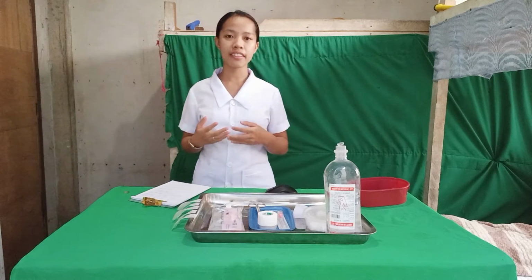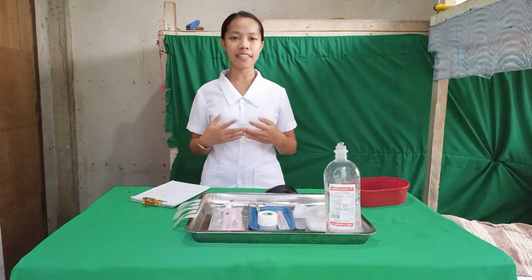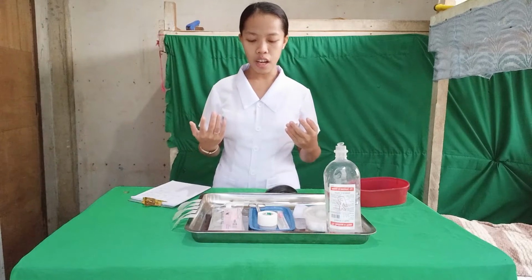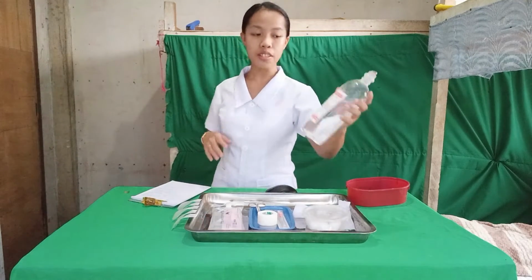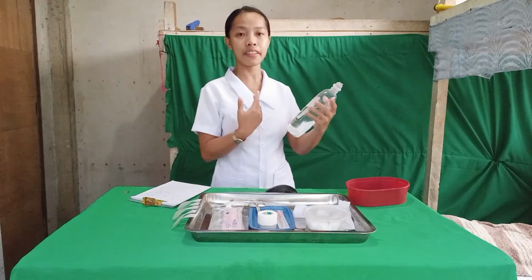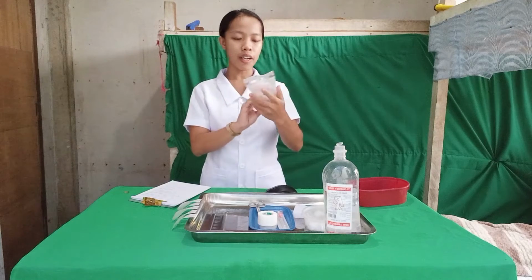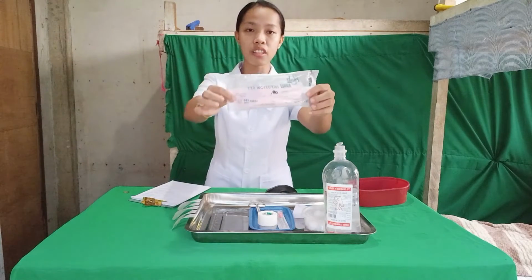Next, we will gather all the equipment and check the labels and the expiration date. Having all the equipment will save time, and checking the label and the expiration date will ensure safety and correctness. The needed equipment in starting intravenous infusion is the IV tray. The IV tray contains the IV fluid, so check the right name, the right dose, and the expiration date. Then the infusion set, so we will check the specification. My infusion set here is a macro set.